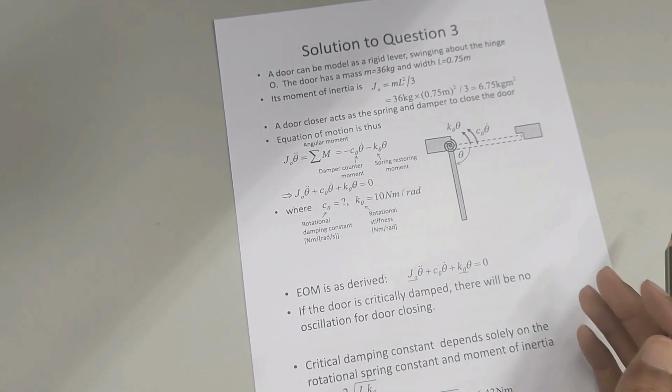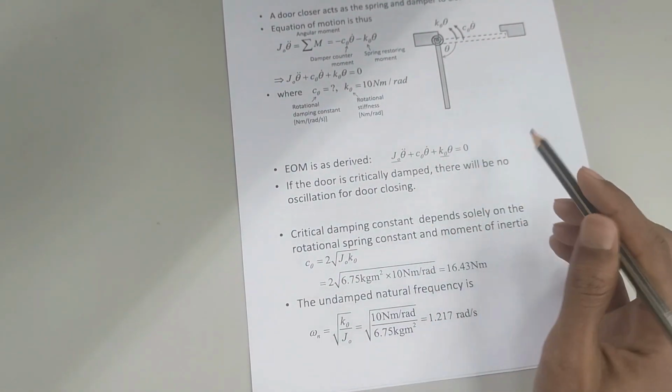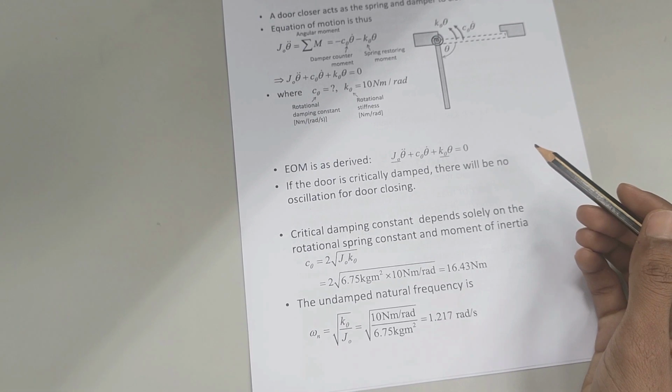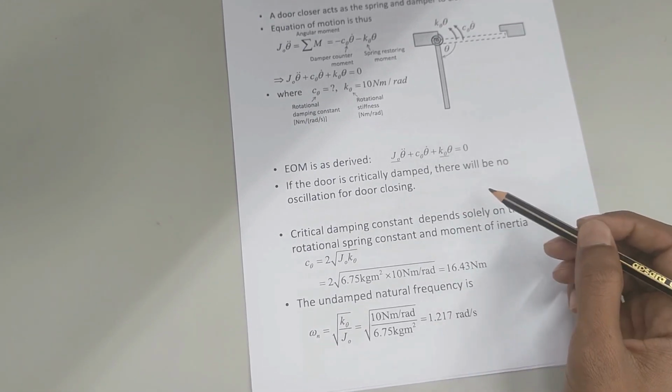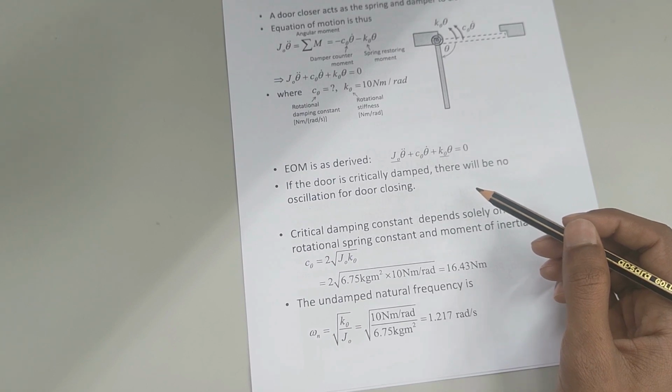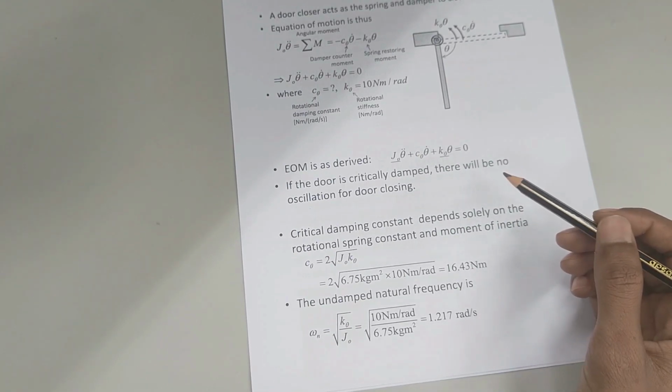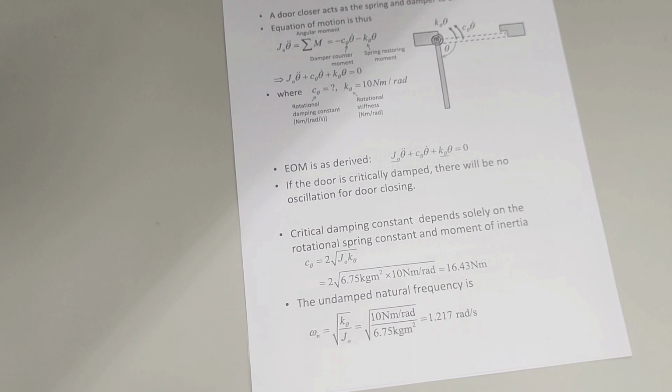So we have the equation of motion as we had derived already. Let's consider if the door is critically damped, there will be no oscillation for the door closing. So the critical damping can be calculated.